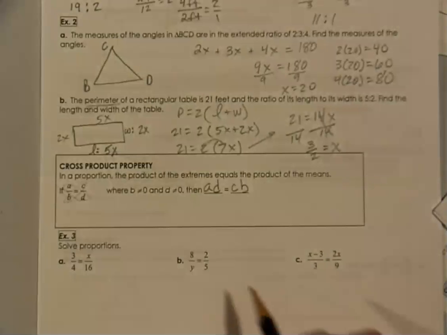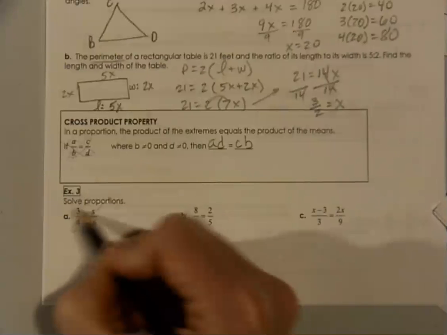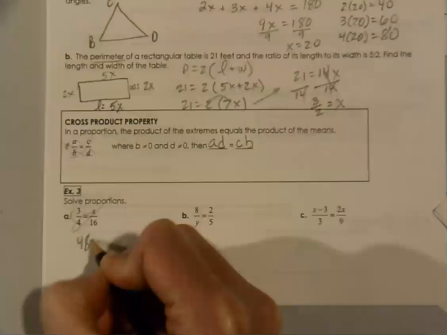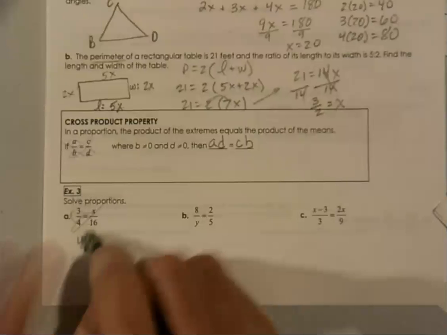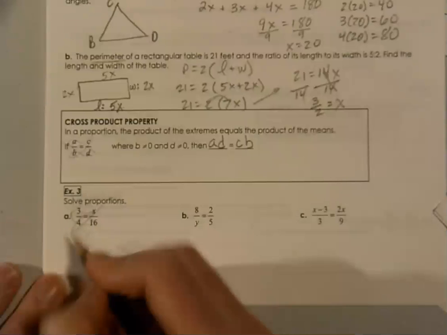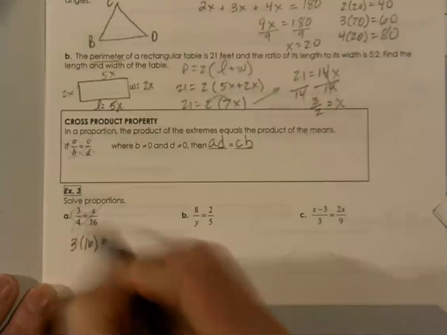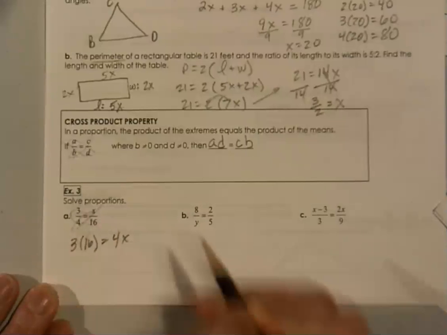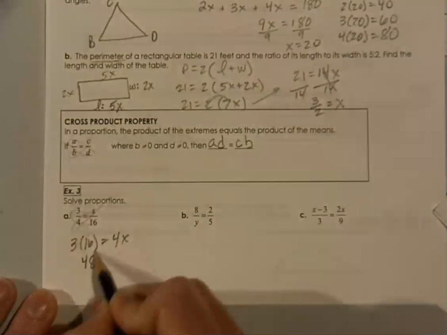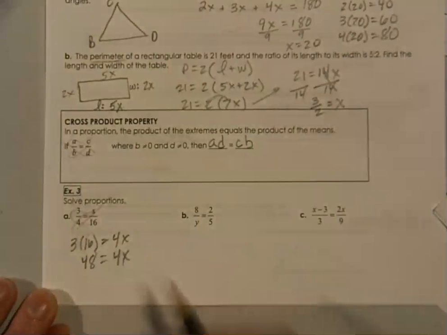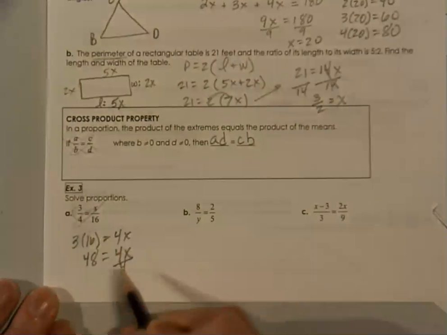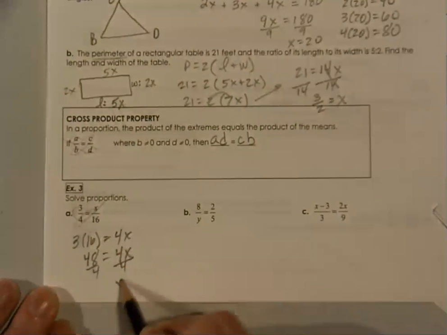So if we're going to solve these, we would solve by cross multiplying 48. Well, here I jumped the gun there a little bit. Why don't I show my work to say 3 times 16 equals 4 times x. That is 48 equals 4x, and divide by the 4 to get, 4 goes into 4 once, 4 goes into 8 twice.